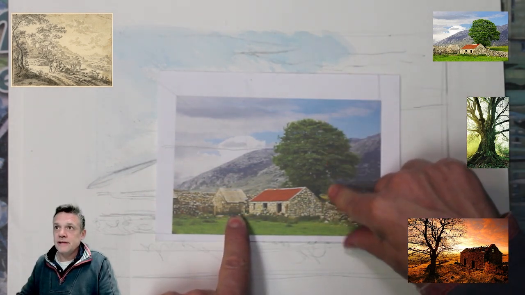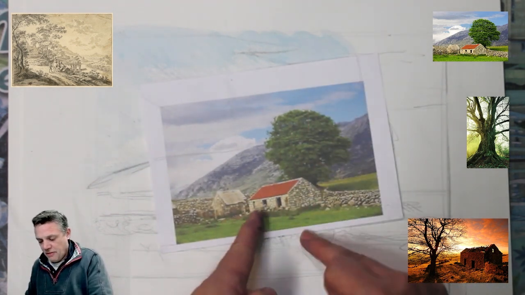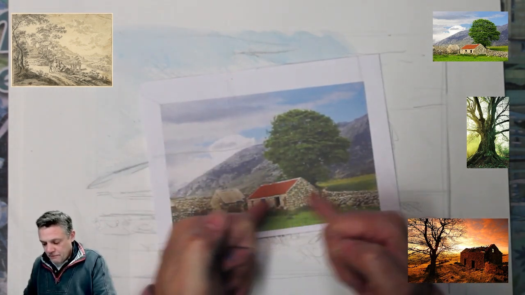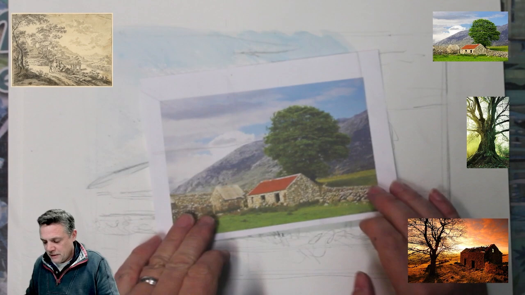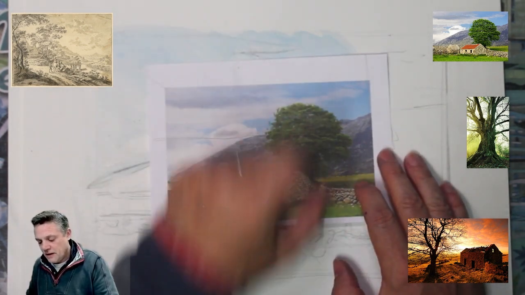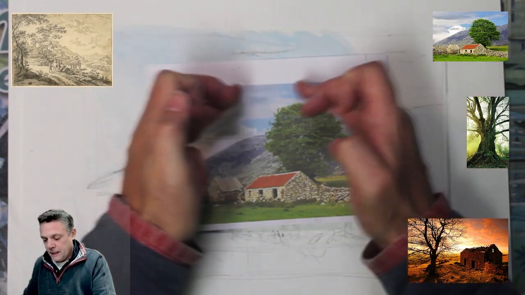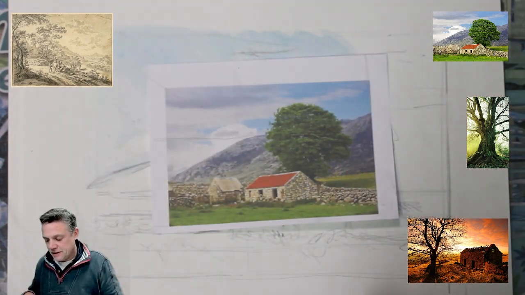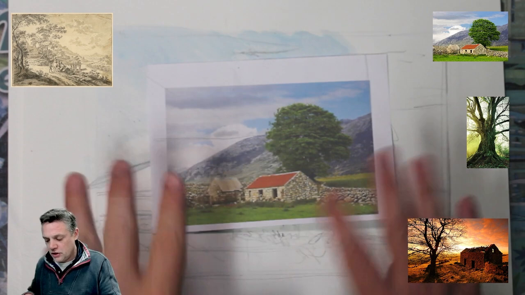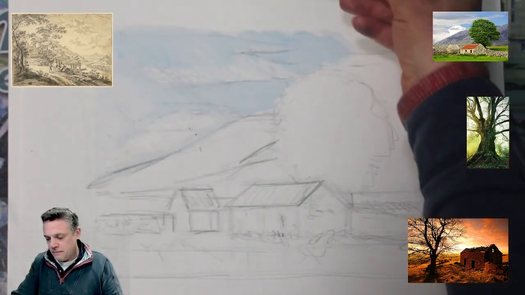So you can just about see I've worked out whereabouts the side of the building is there, and then that gives me the space to be able to put that in and so forth. So lots of comparative measuring, using the frame to help me get everything in place. But I can do that again if you want me to in a bit.